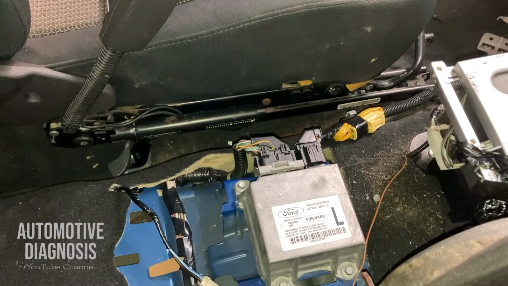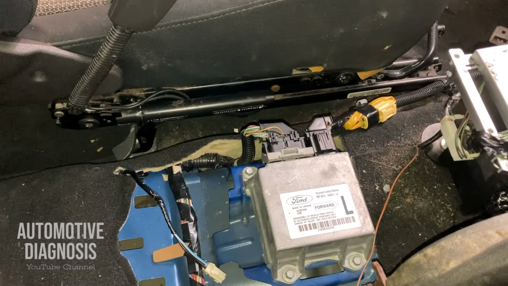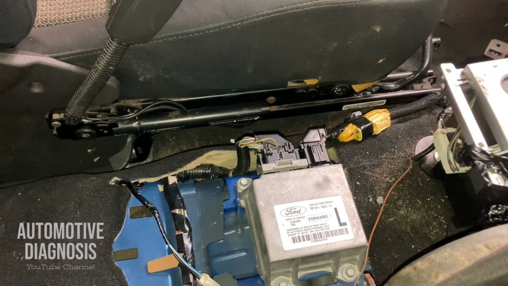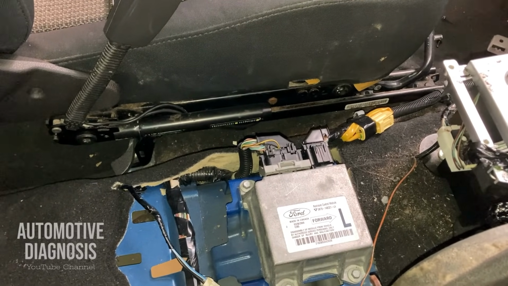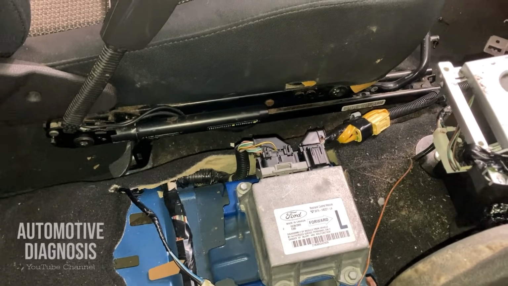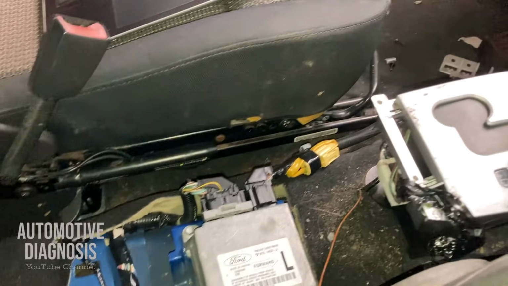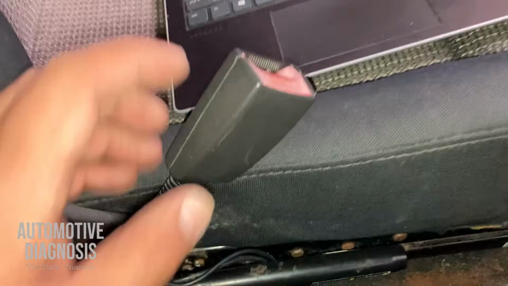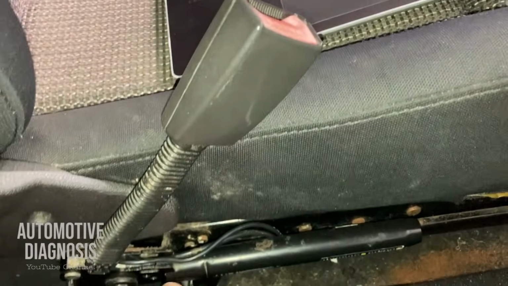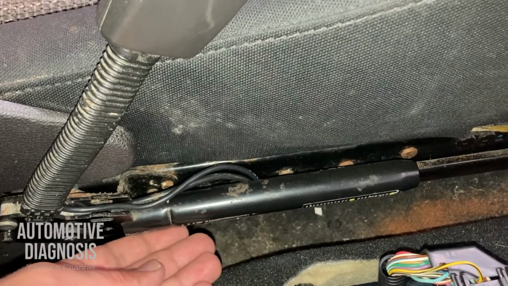Okay, I removed the center console to give you a better look at the seatbelt pretensioner. Most of the time, the seatbelt pretensioner is installed on the seatbelt retractor, but on this car, which is a Ford Territory, the seatbelt pretensioner is just right here on the buckle side. I have the buckle in here, and this is actually my pretensioner.